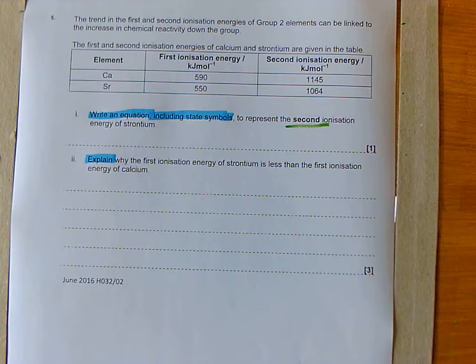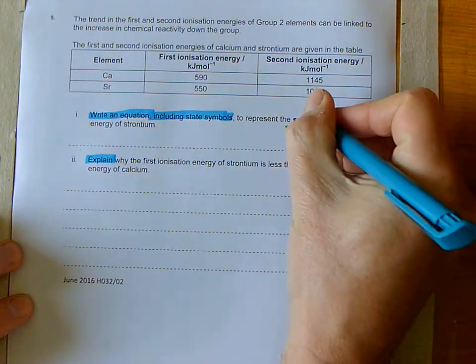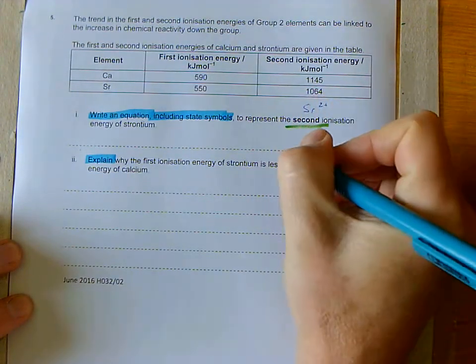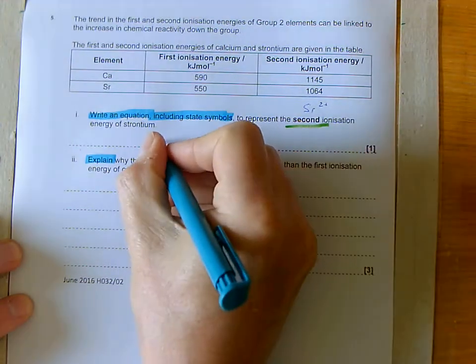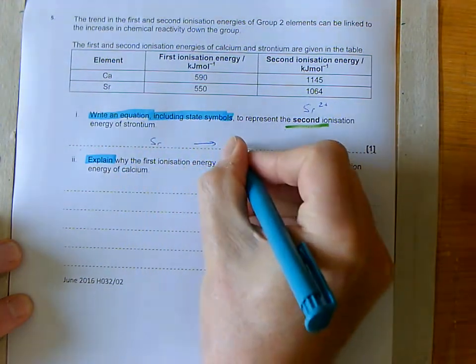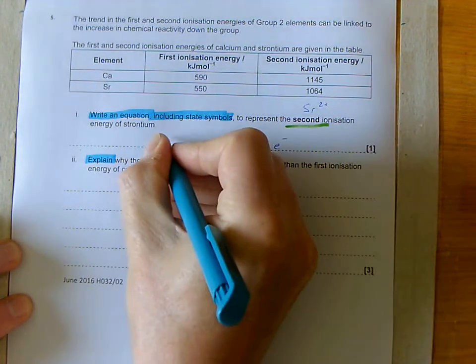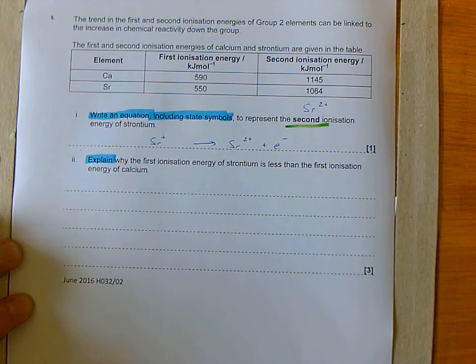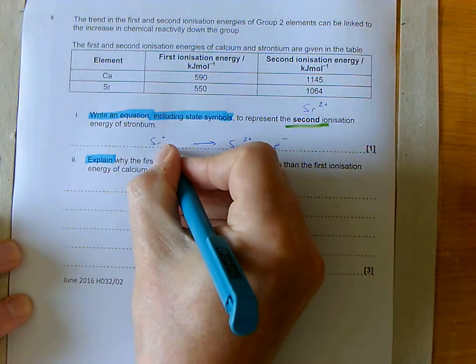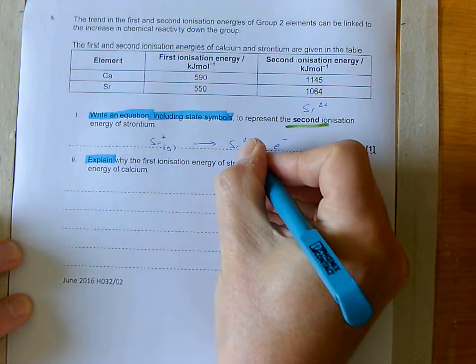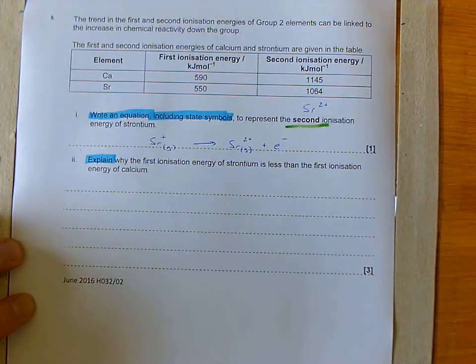Not a lot to talk about in terms of how we structure this, because it's pretty well structured for us. So let's just go straight in and have a go at answering it. So first of all, write an equation for the second ionisation energy of strontium. So the second ionisation energy is going to form an Sr2+ ion. So if we are making that Sr2+ ion and releasing an electron, we must have started with an Sr+ ion. Don't forget the state symbols. Ionisation energy is always defined as gaseous ions.